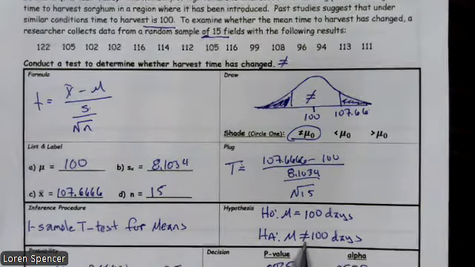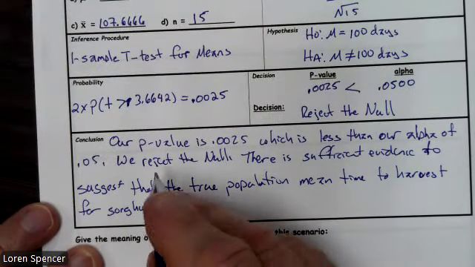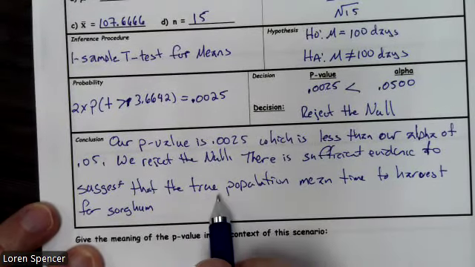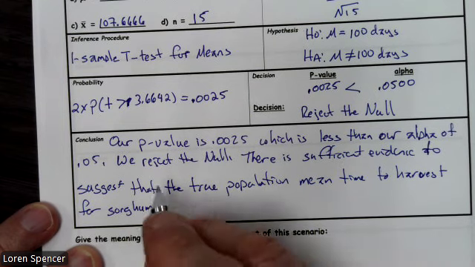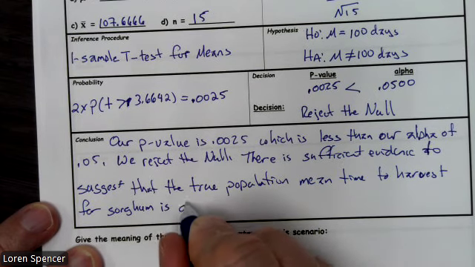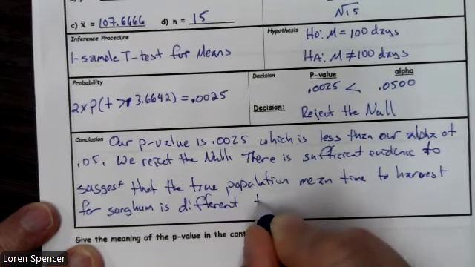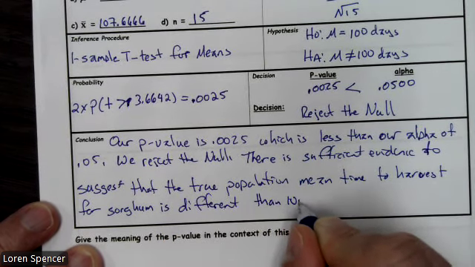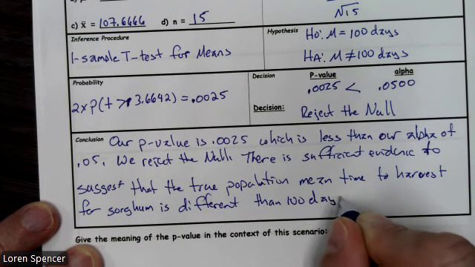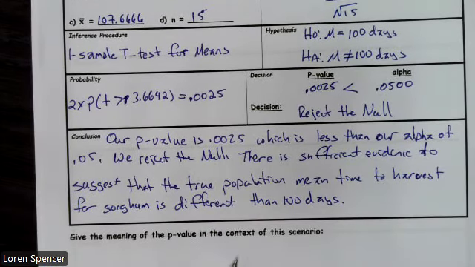What did we say here? It is different than 100, not equal to 100. There is sufficient evidence to suggest that the true population mean time to harvest for sorghum is different than 100 days. All right, I'm going to pause this for just a moment and we'll come right back.